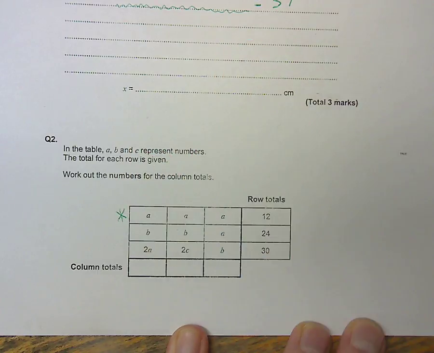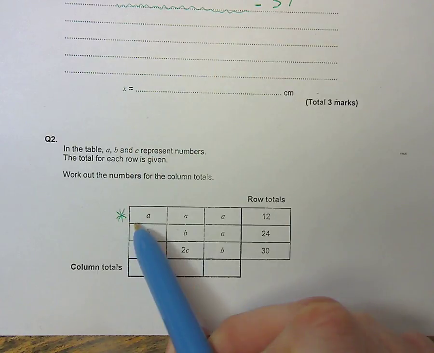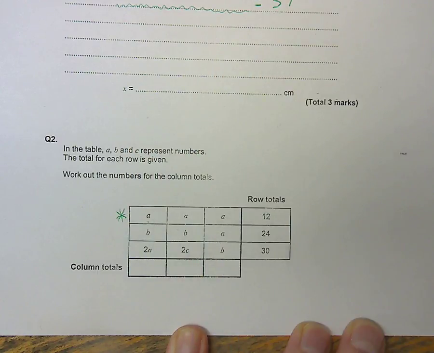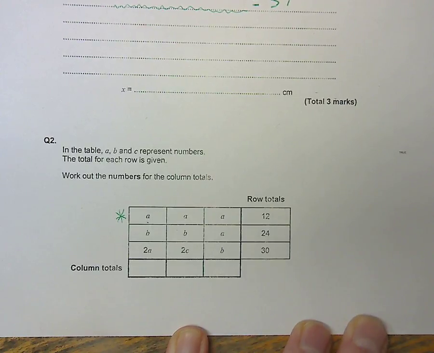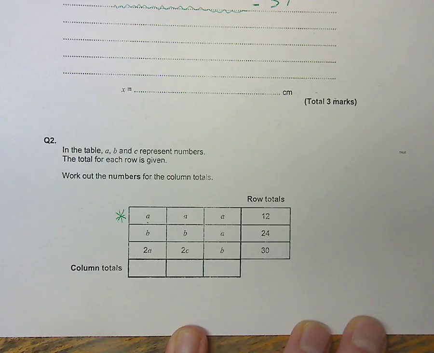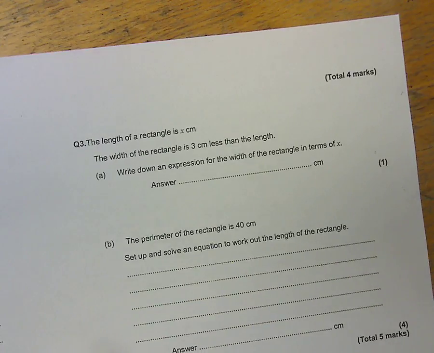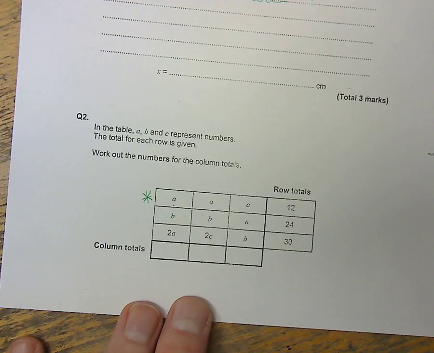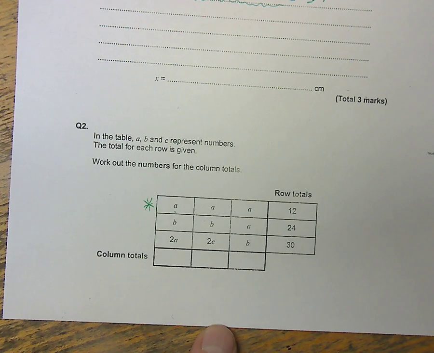If we start with the top row, we have 3 A's. The total of that row is 12. Then what we can do is move down the rows each time. Once we get what A is, what B is and what C is, we can quite easily find the column totals. The marks for that are just in the top right here, so 4 marks: 1 mark for each column total and 1 mark for your working out.